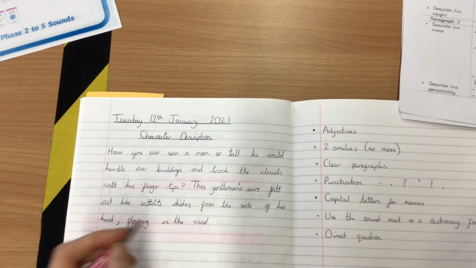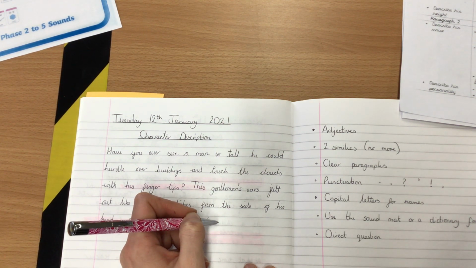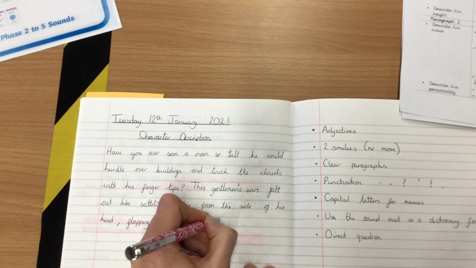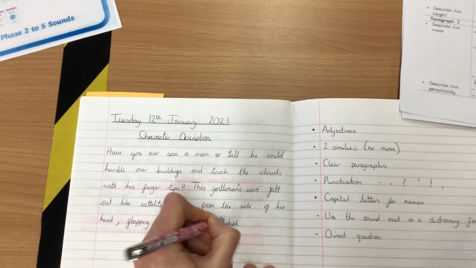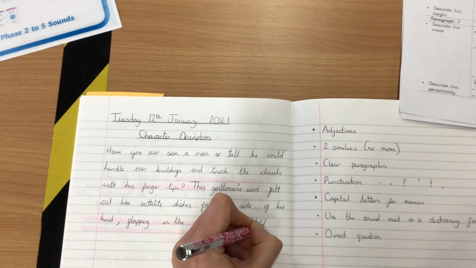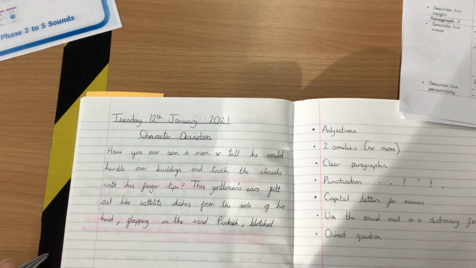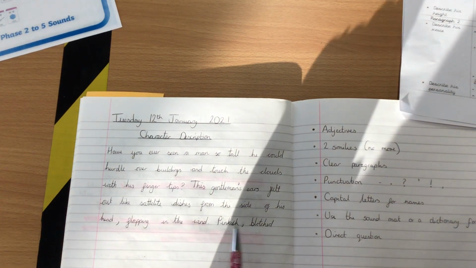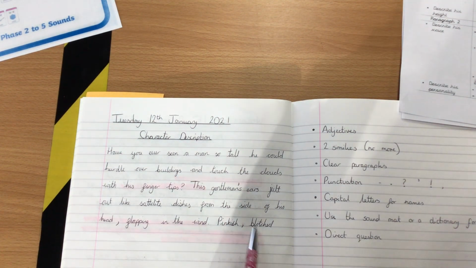So pinkish blotched skin stretches so far it's almost transparent. Okay, so pinkish needs a capital letter. Now, I'm using two adjectives here. I'm using pinkish and blotched. So I need a comma in between my two adjectives. And I can use those two adjectives because they mean something different. That's describing the colour. That's describing the pattern on his skin.